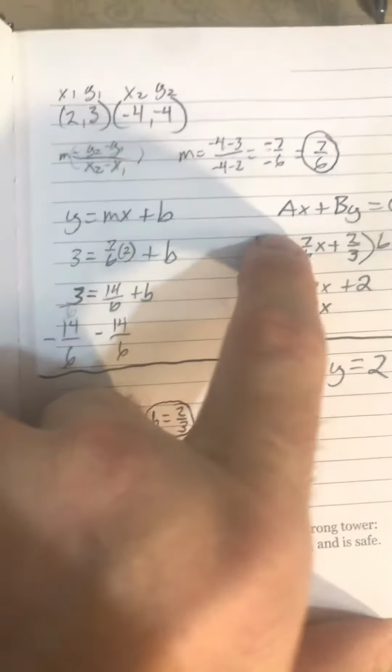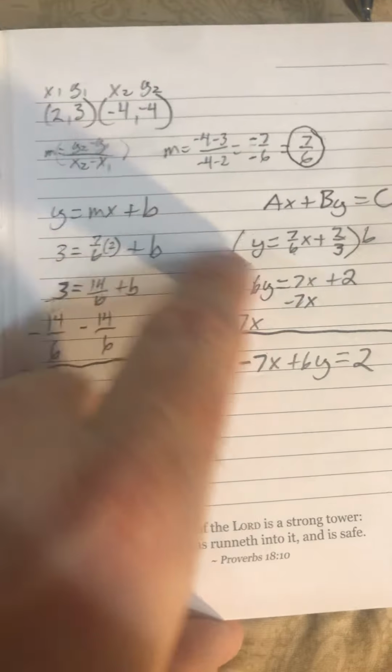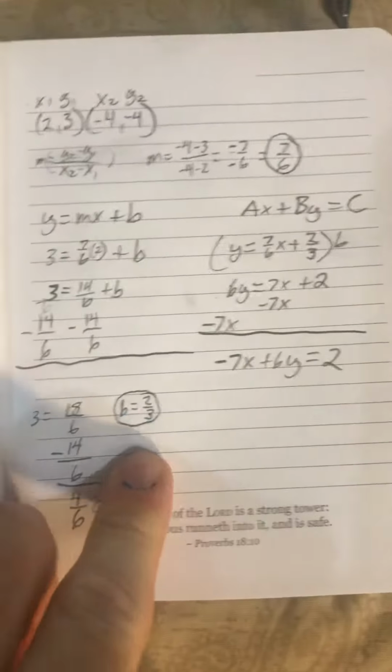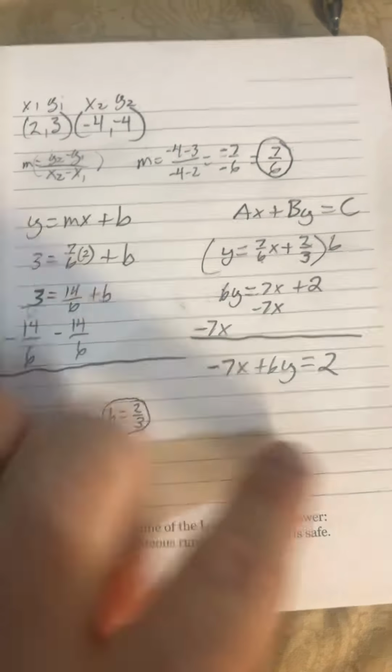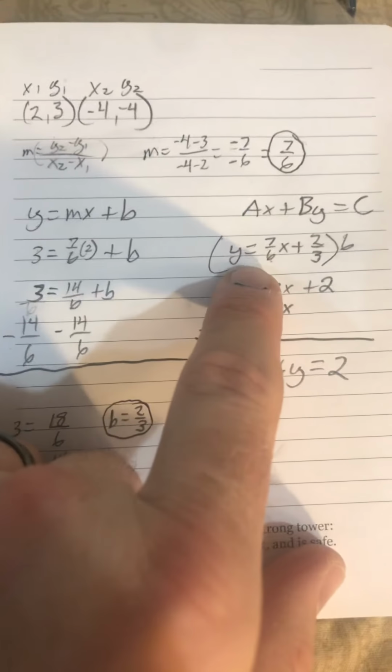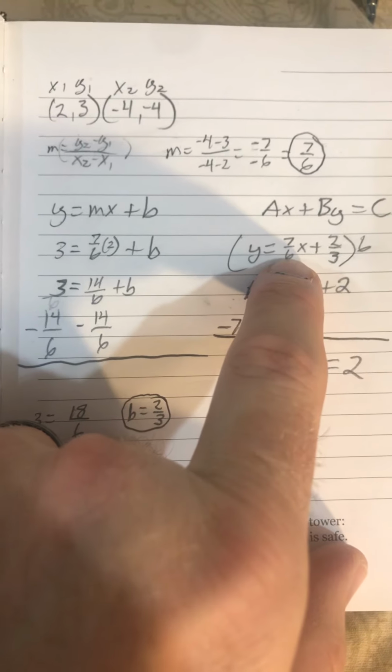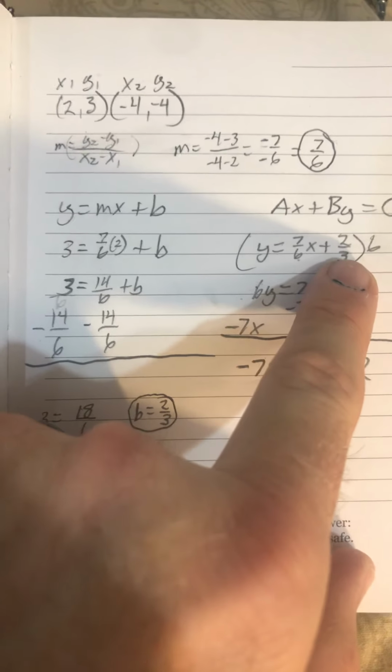Okay, so now we have to plug it into y equals mx plus b. This is the third step. So first step, slope. Second step, y-intercept. Third step, I got to put it into y equals mx plus b now that I know my m and now that I know my b.